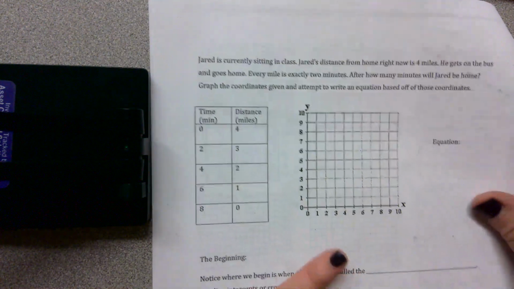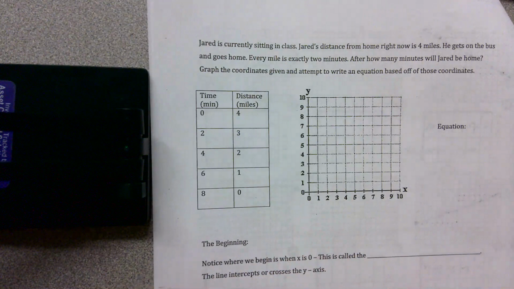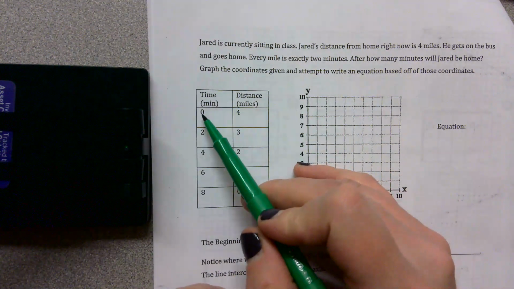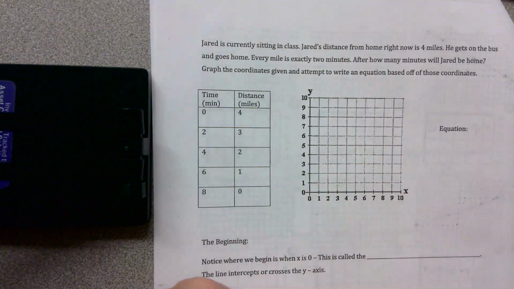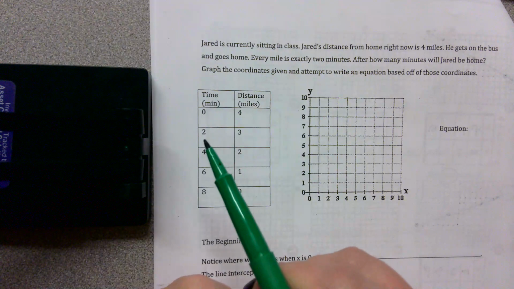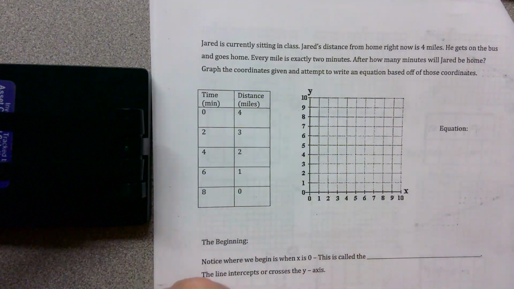So Jared is currently sitting in class, and his distance from home right now is 4 miles. So no time has gone by. He's just sitting in class. He's 4 miles away. He gets on the bus and he goes home. Every mile is exactly 2 minutes. After how many minutes will Jared be home? Graph the coordinates given and attempt to write the equation based off their coordinates, okay?